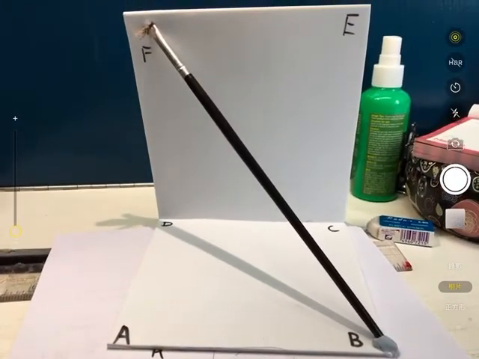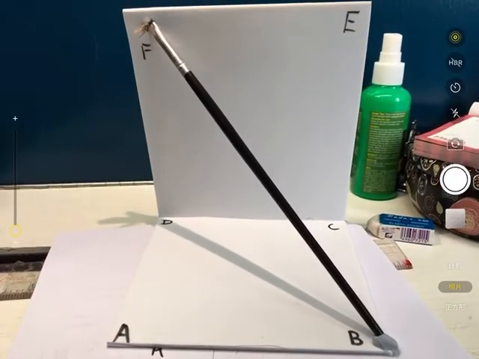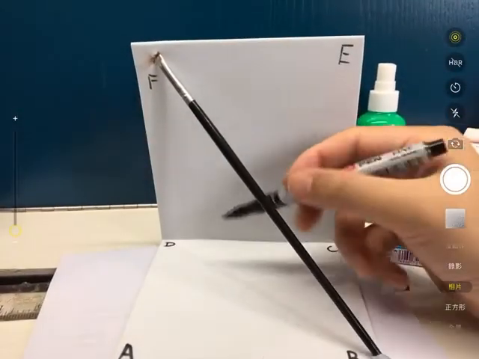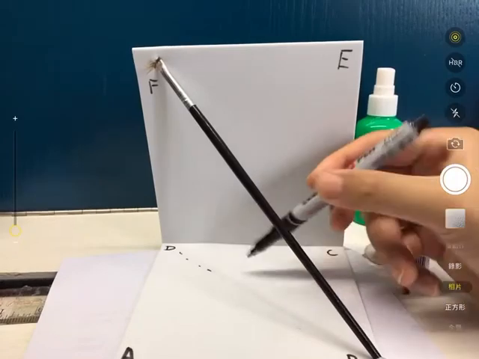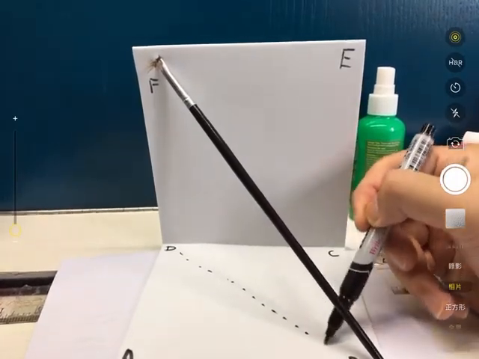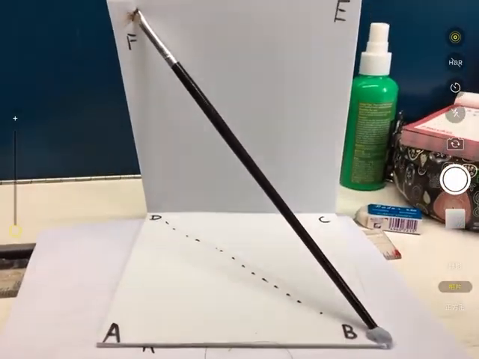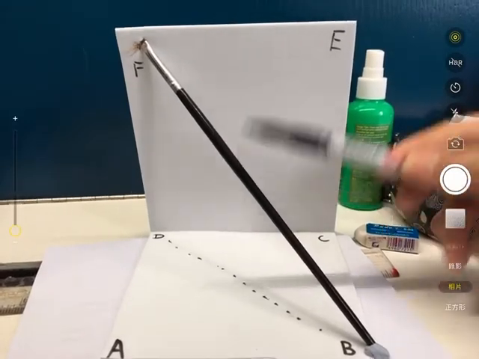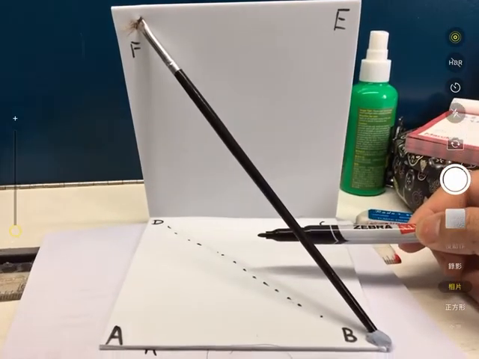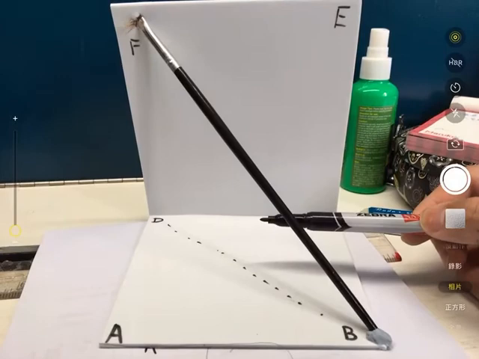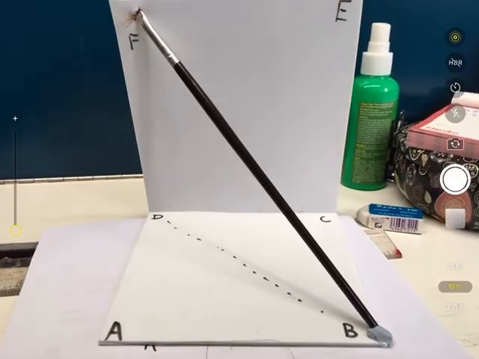Can you see a shadow of DB, right? For the length BD, we call it the projection of the line FB onto the plane ABCD. This is the meaning of the line of projection. We have another way to project the light.